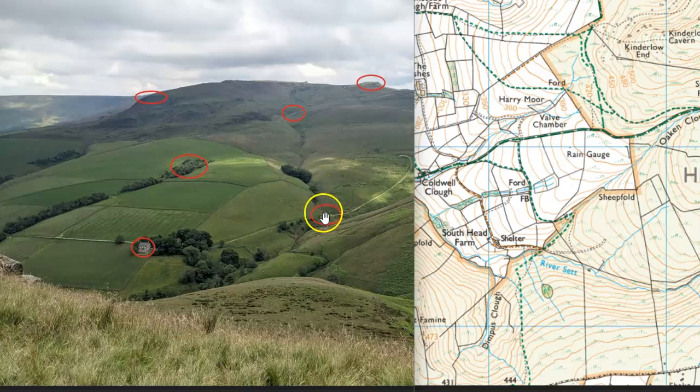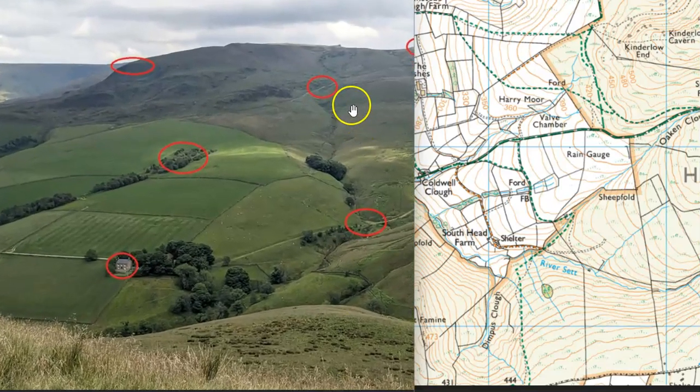Let's go up this stream then, and can we identify this point here? So it looks like there's some kind of track, possibly path here. So we've already identified that.